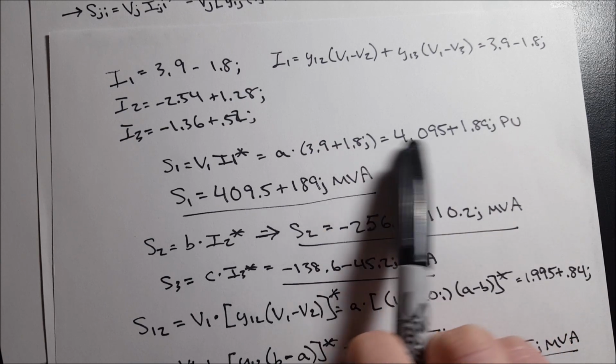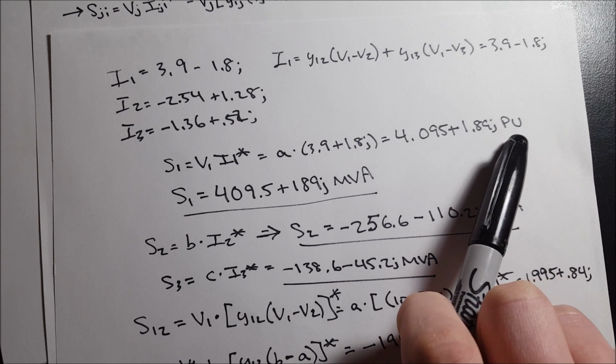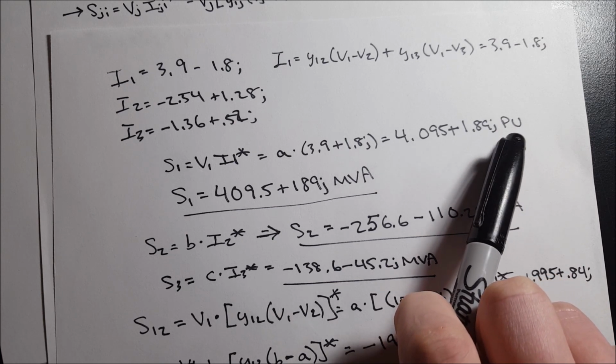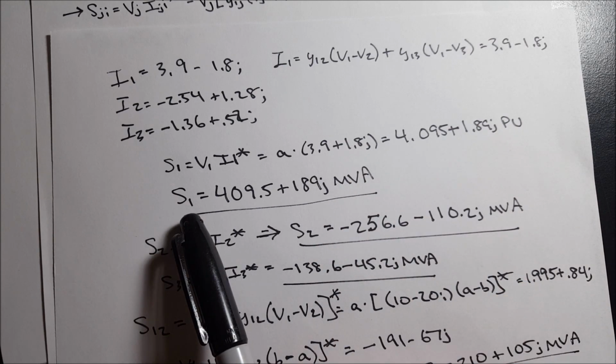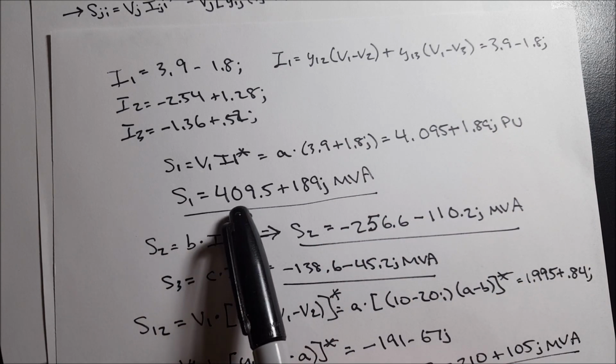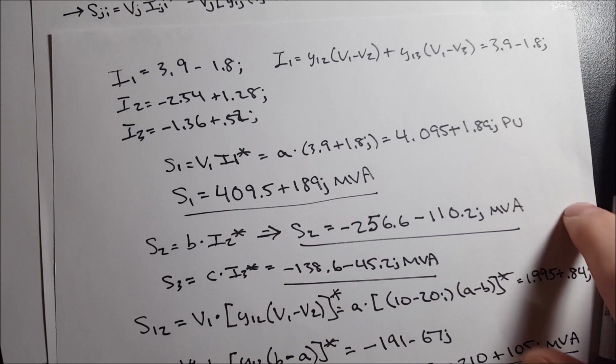And then you get your power in, this is in per unit, so remember that. Our base unit was 100 MVA, so you just multiply these by 100. So our actual answer is S1 equals 409.5 plus 189j MVA.